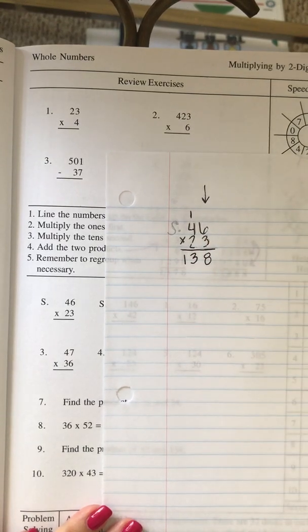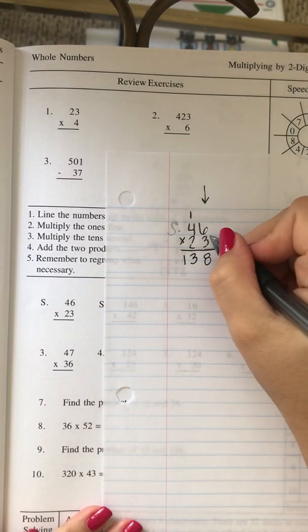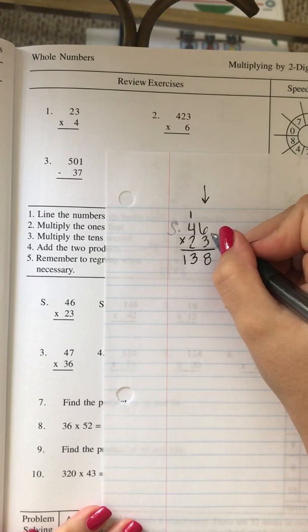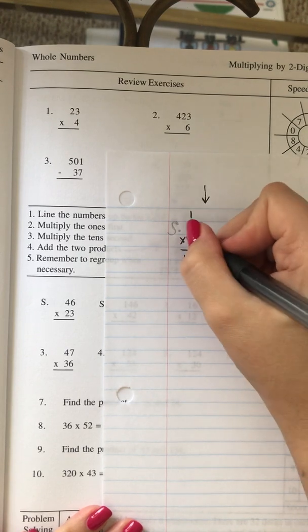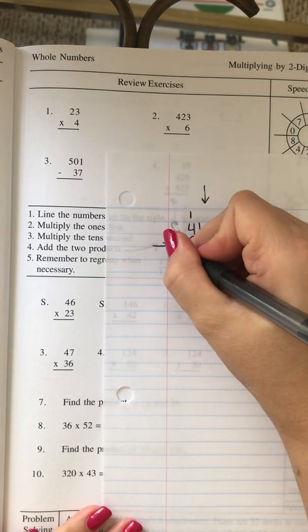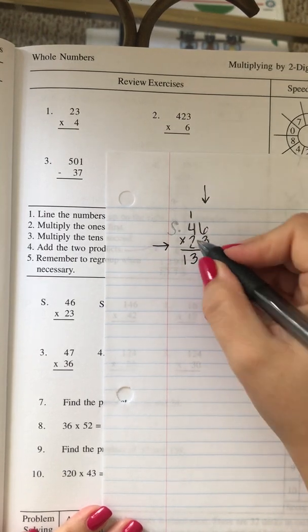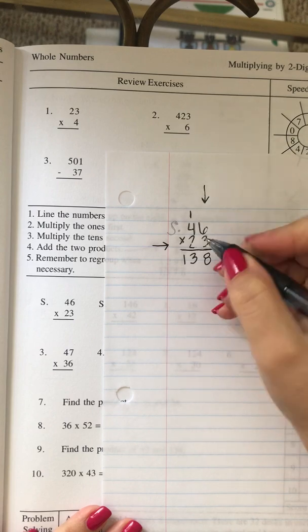Now here is the more important and most tricky part. Now that we're done multiplying our first digit, when it's time to multiply our second digit, 2, we're going to start putting our answers under the second digit.